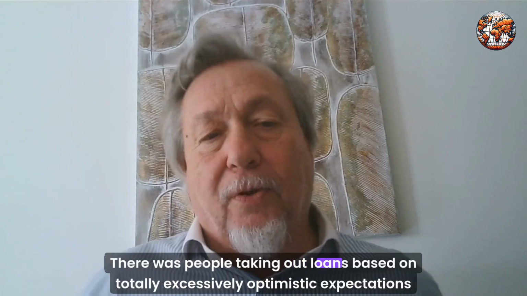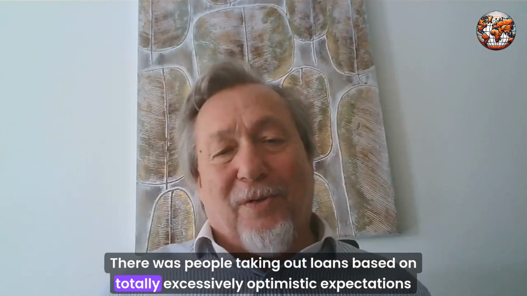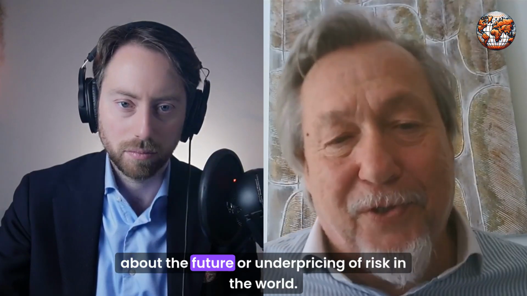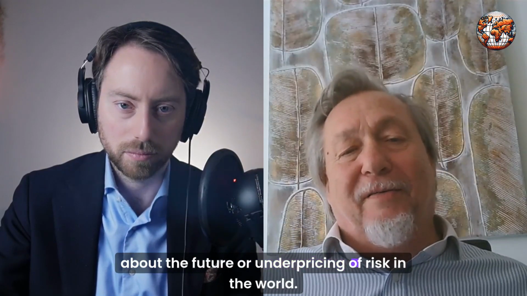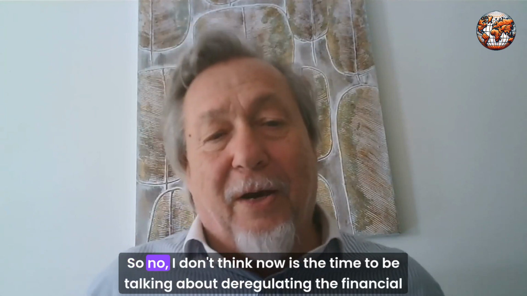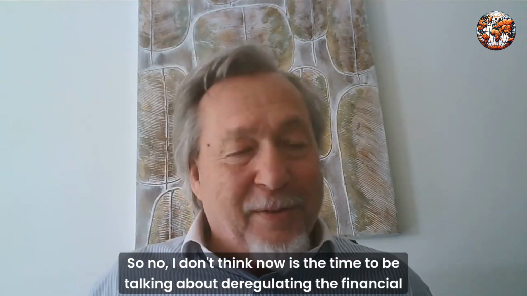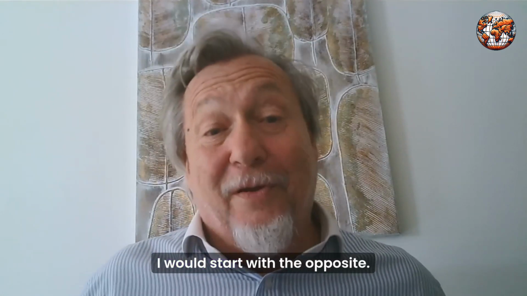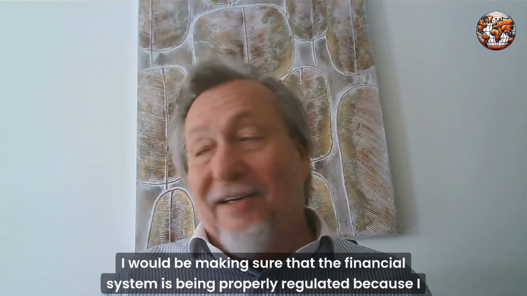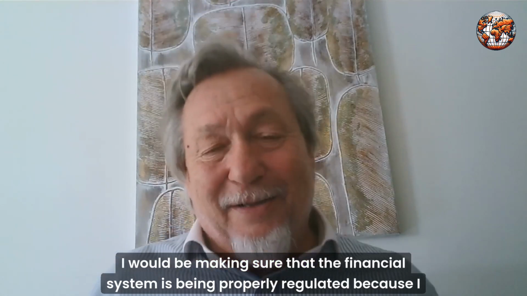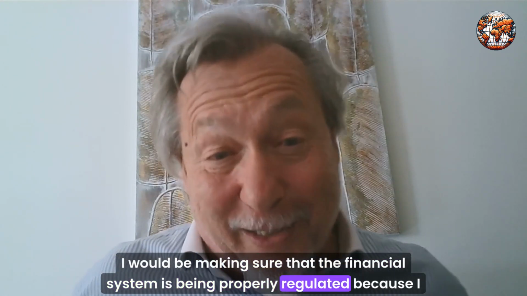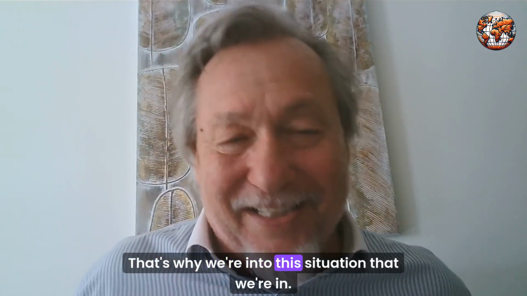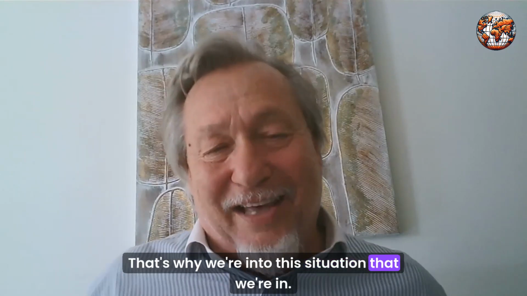In other words, people taking out loans based on totally excessively optimistic expectations about the future, or underpricing of risk in the world. So no, I don't think now is the time to be talking about deregulating the financial system. I would start with the opposite. I would be making sure that the financial system is being properly regulated, because I do not believe that it has been. That's why we're into this situation that we're in.